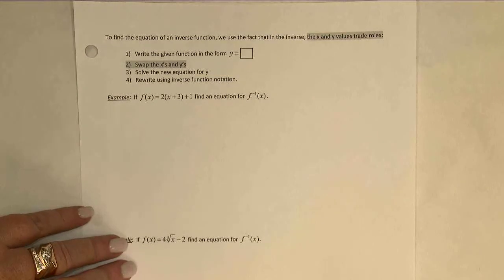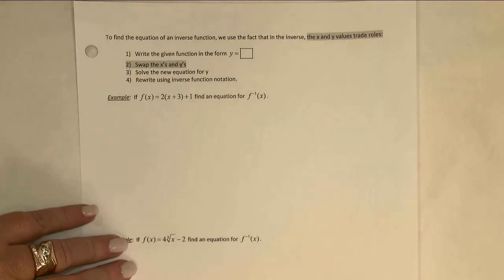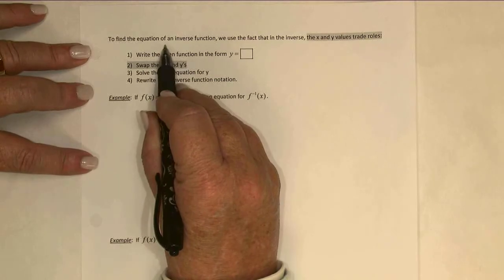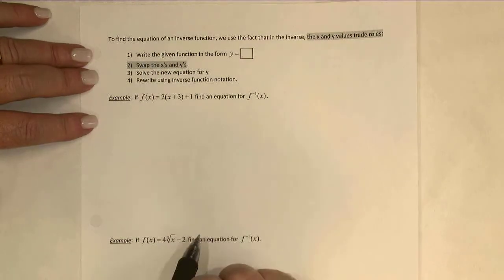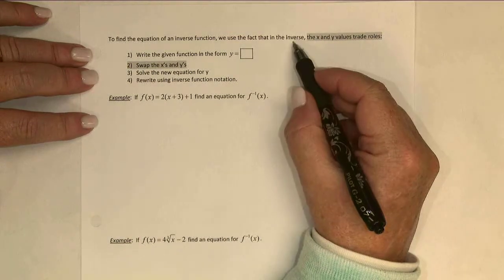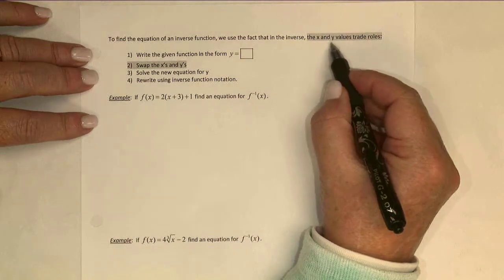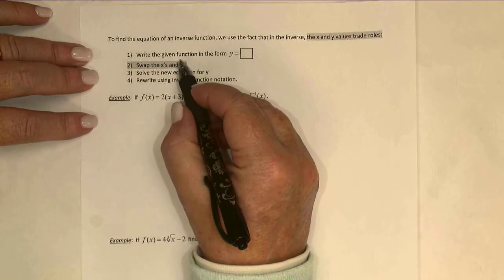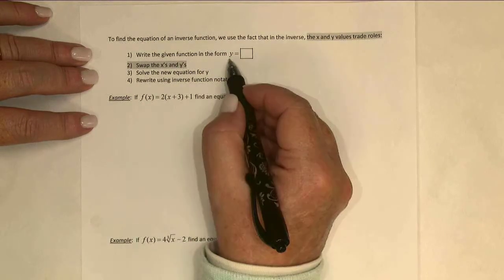This is section 2.5, part C, still talking about inverse functions. We're now going to talk about trying to find the equation of an inverse function. And once again, we're going to go back to the idea that in an inverse, the x's and the y's trade roles. So, if I start with my function, I'm going to begin by just rewriting it.